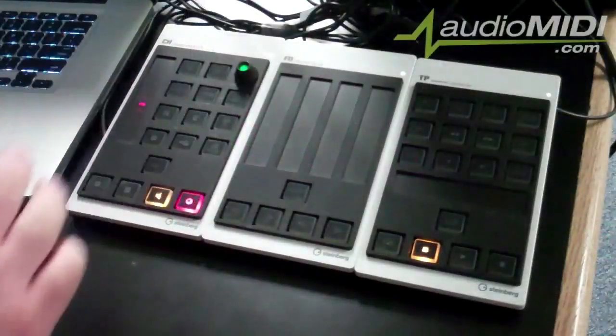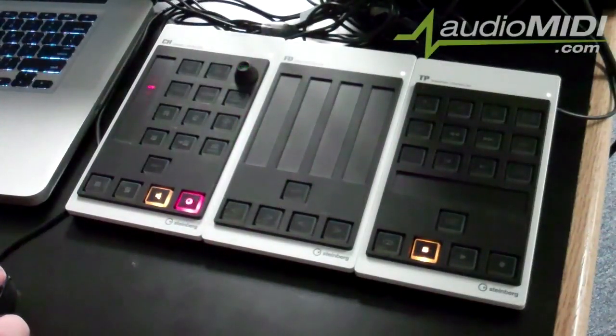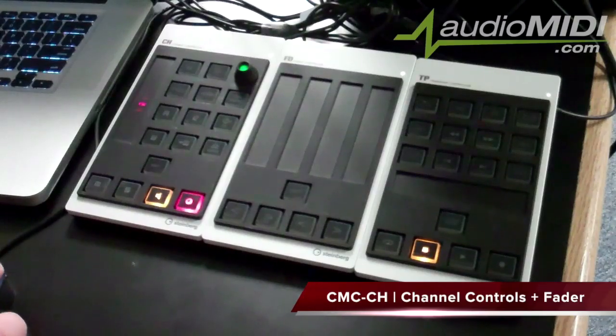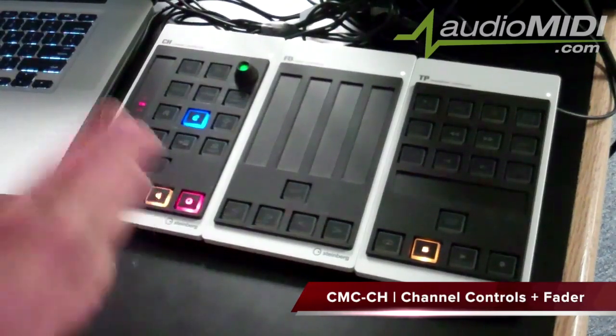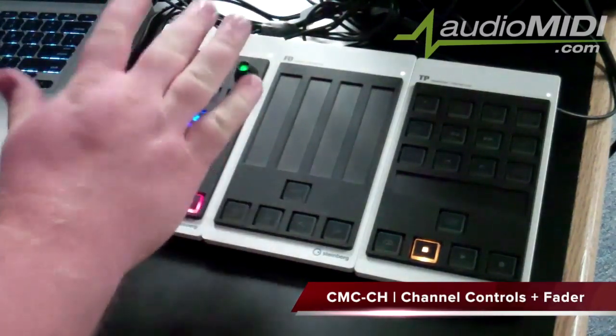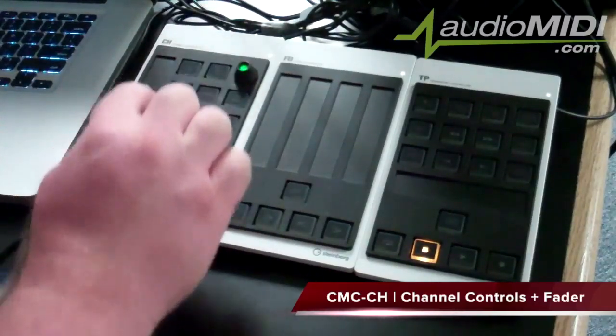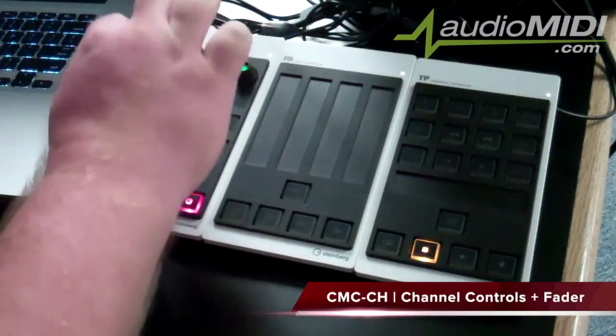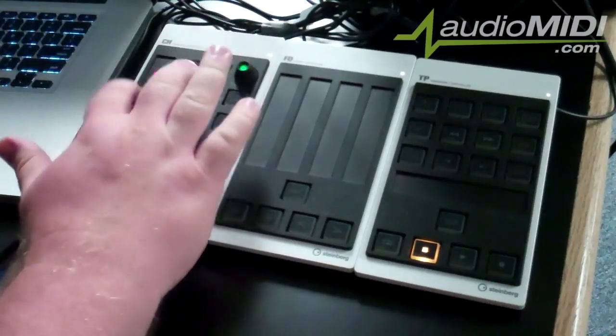So one of the things that people want to see initially when you actually start working with different channel controls, the first thing is a fader. What we have is a touch capacitor fader. So it's not a traditional physical fader, but as you can see, it's incredibly responsive.